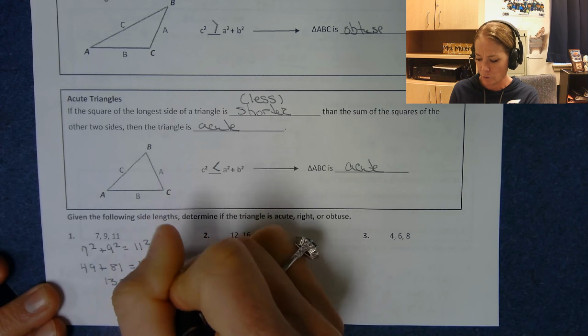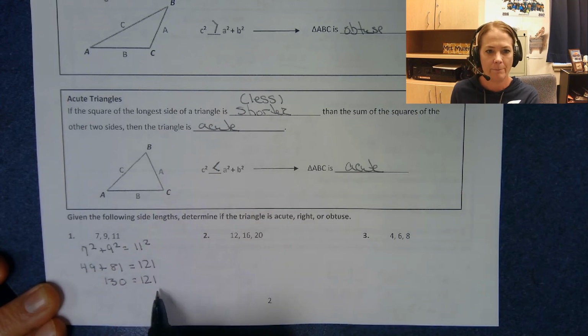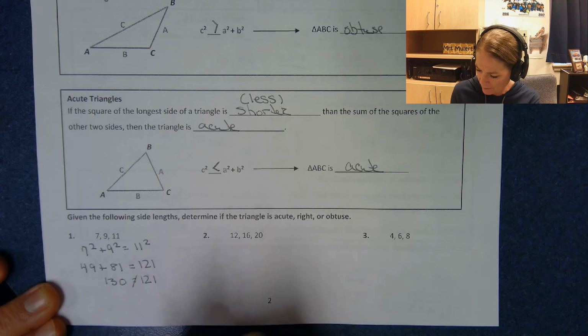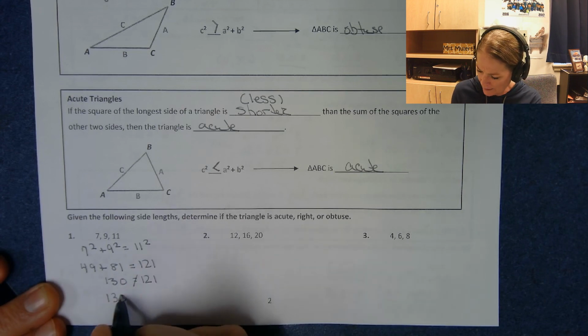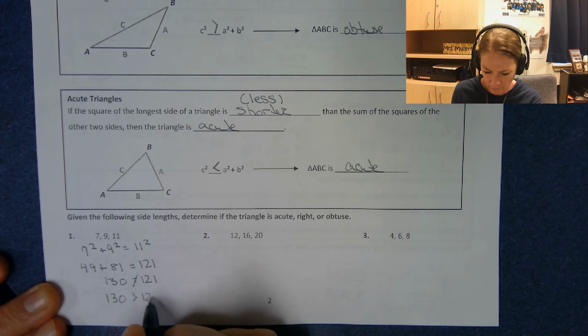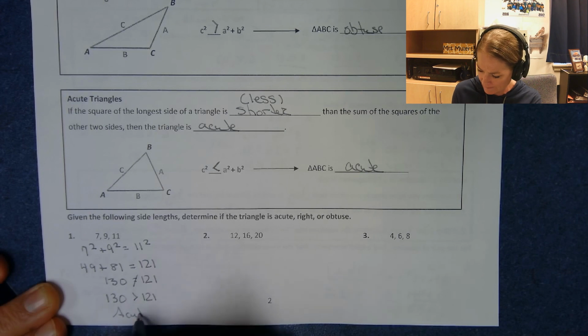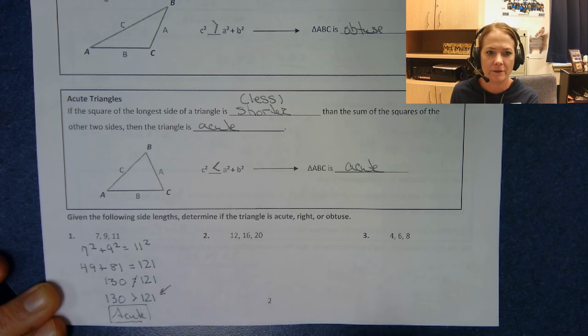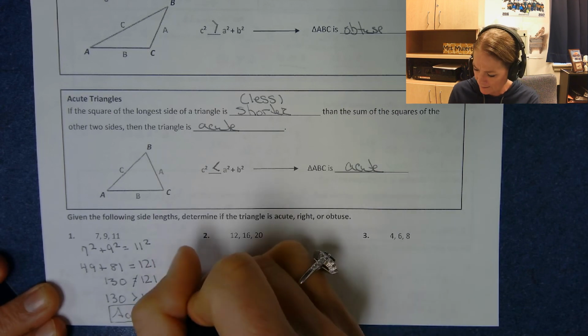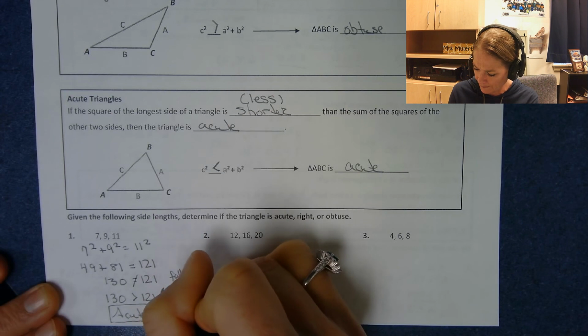This falls short. They're not equal. 130 is greater than 121, so this is acute. So this hypotenuse candidate falls short.